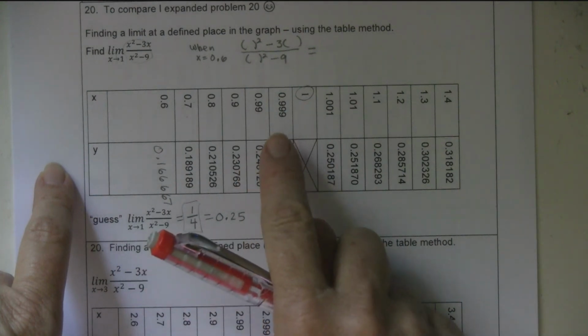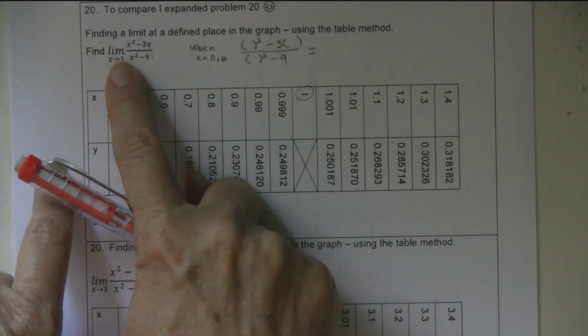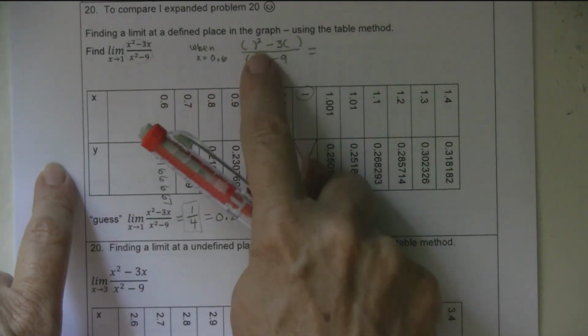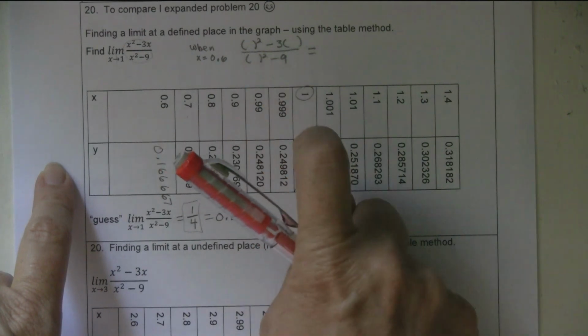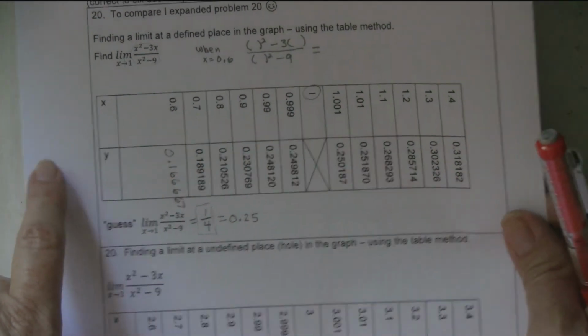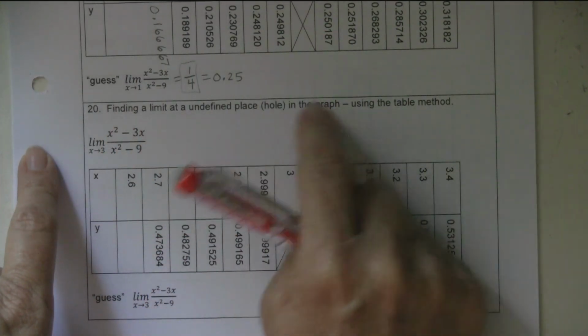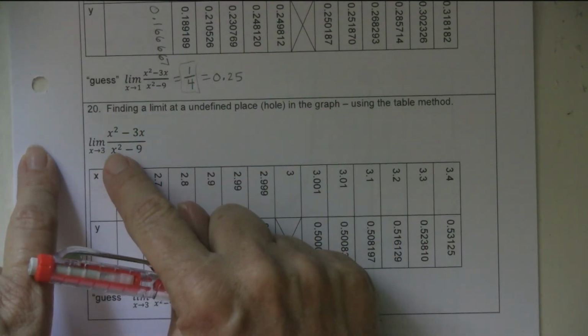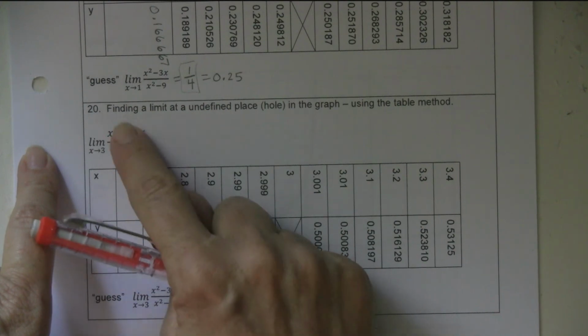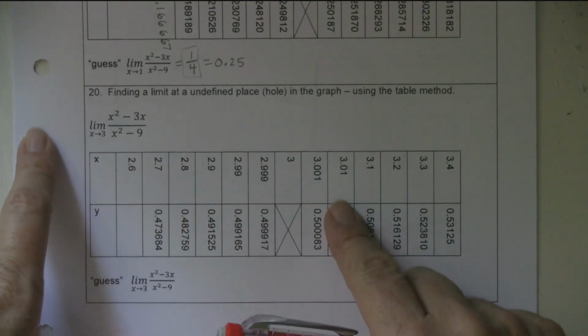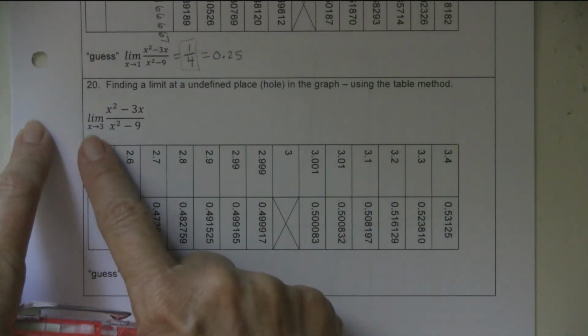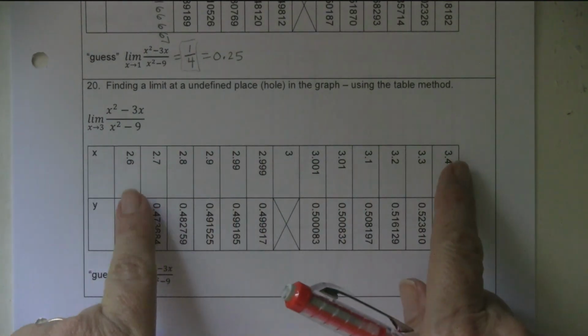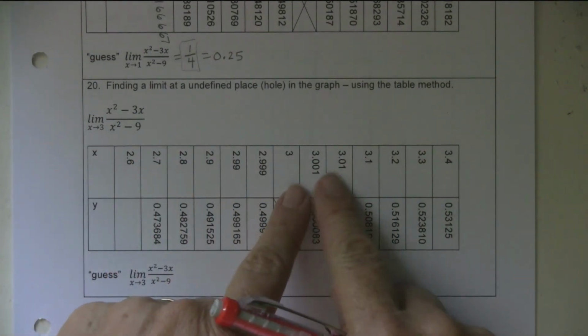This was actually defined, our function is defined at 1, okay? And now they want us to talk about what if it's not defined. So at 3, our function is actually not defined. They're asking me to find the limit as x approaches 3, so we're going to get closer to 3 from both sides.